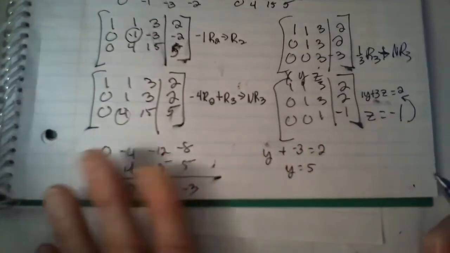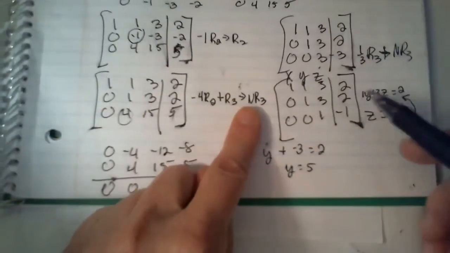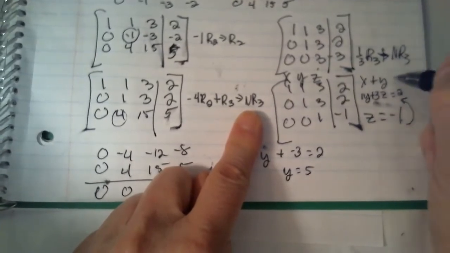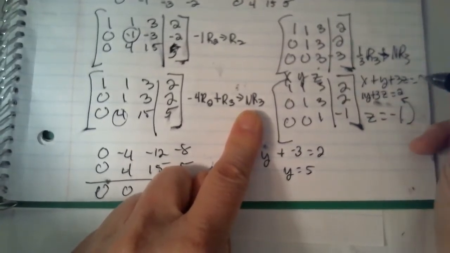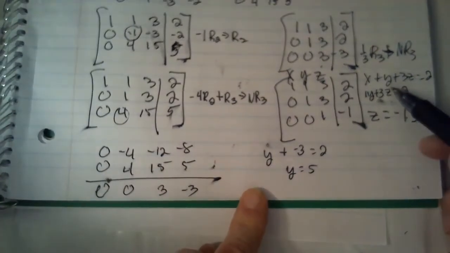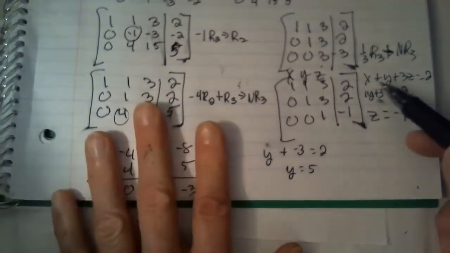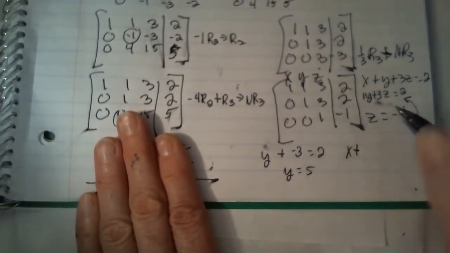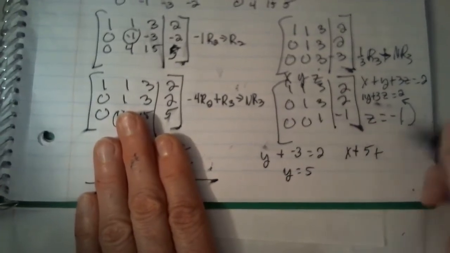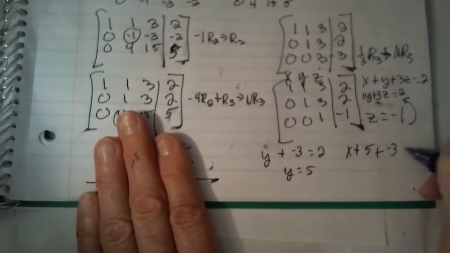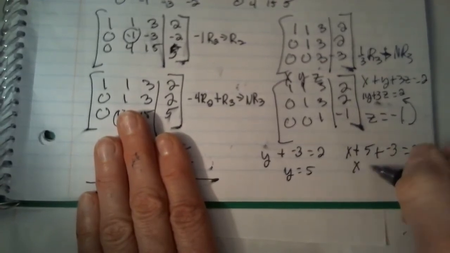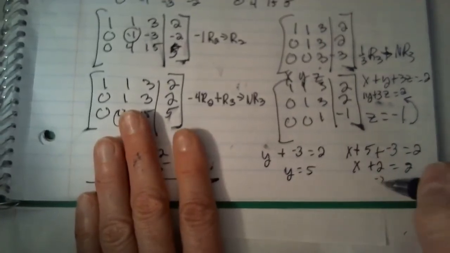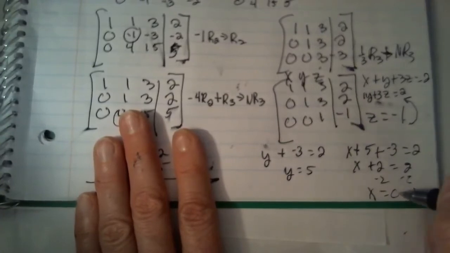Y equals 5. Now my very top equation, if I put that back into a polynomial, I'd have x plus y plus 3z equals 2. Well, I know my value of z and I know my value of y. I'm going to plug those back in so I can solve for x. So x plus 5 plus 3 times negative 1, which is negative 3, equals 2. So then I have x plus 2 equals 2. Subtract 2 from both sides, and x equals 0.